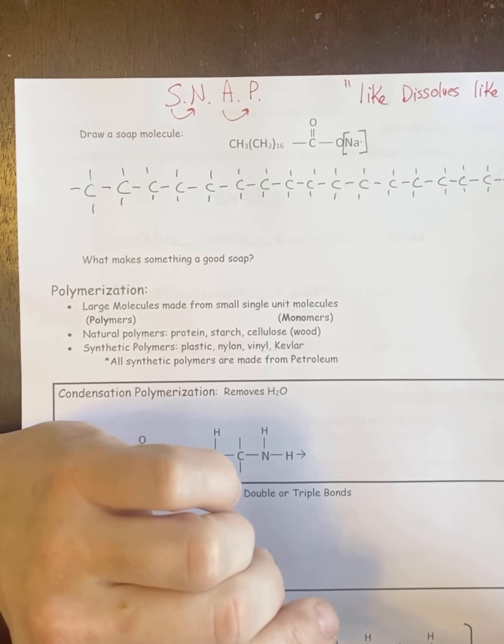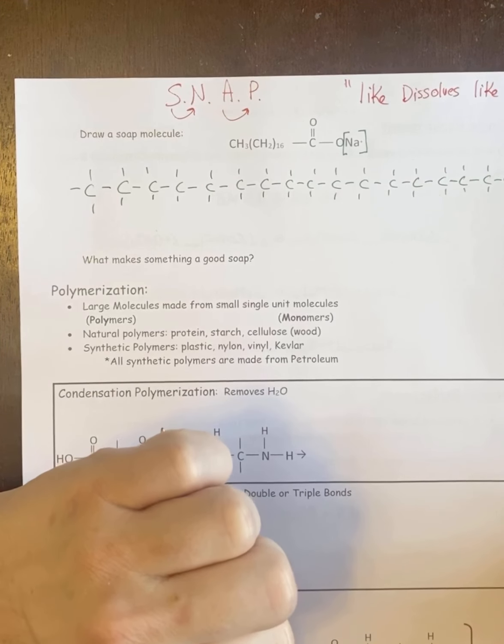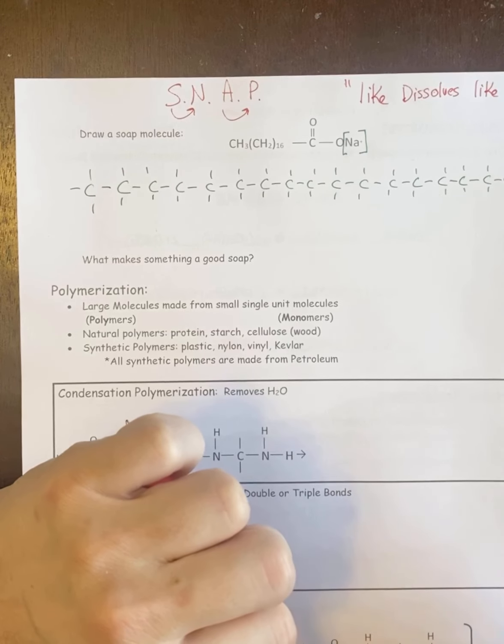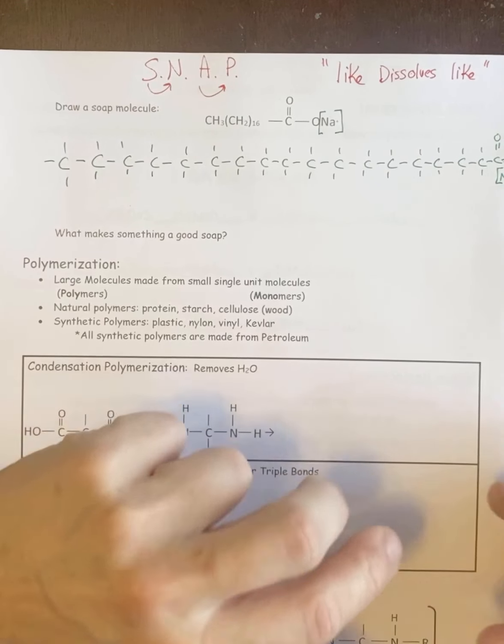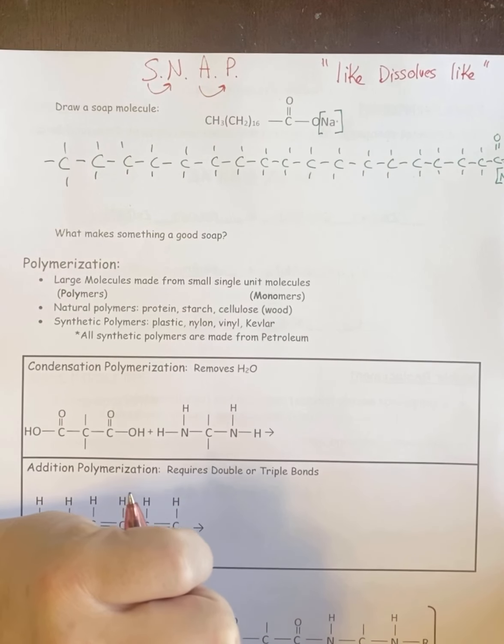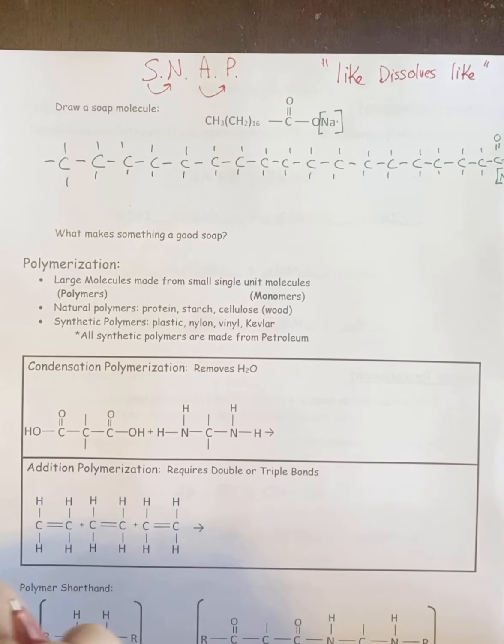And what it means is this: polar molecules like to dissolve in other polar molecules. This is actually the answer to why oil and water don't dissolve. Polar molecules like to dissolve in other polar molecules. Nonpolar molecules like to dissolve in nonpolar molecules. We will explain the whys when we get to the actual unit where we learn this officially. I'm just kind of giving you a brief introduction.